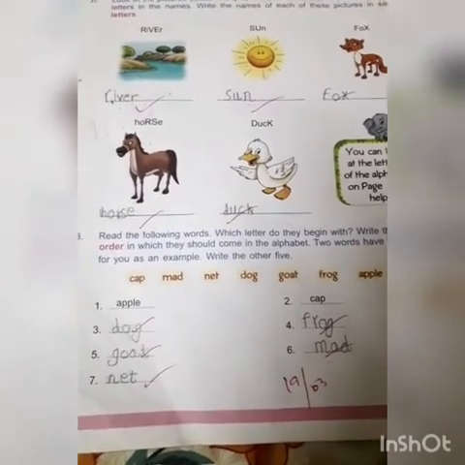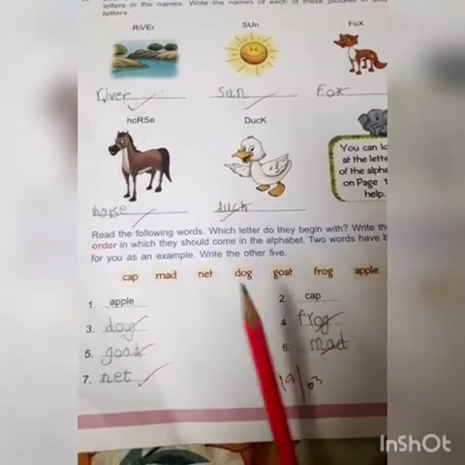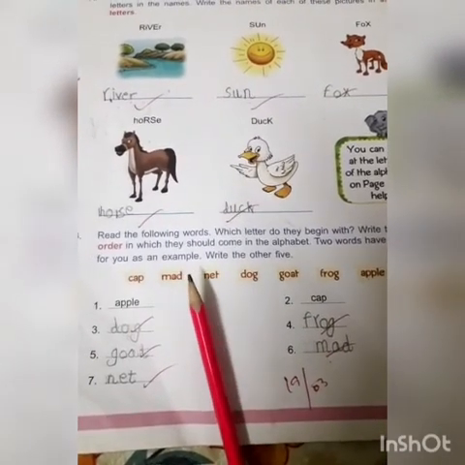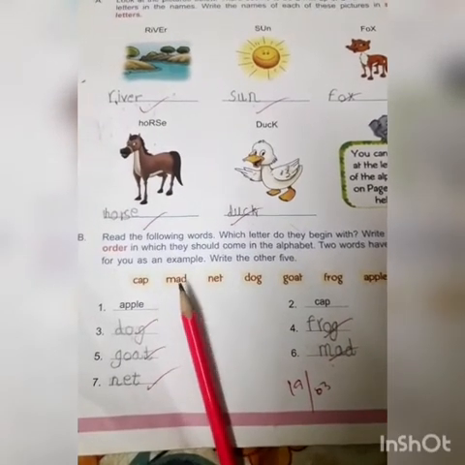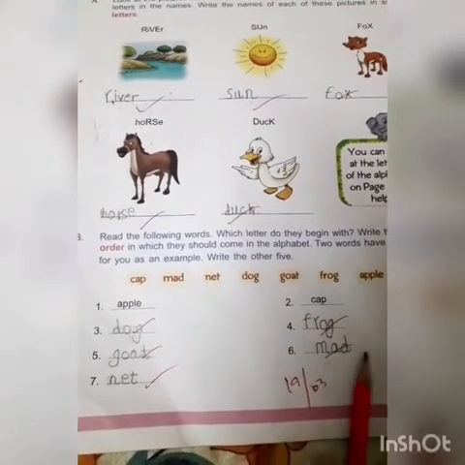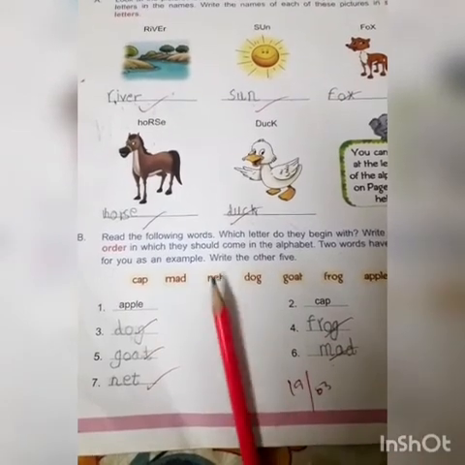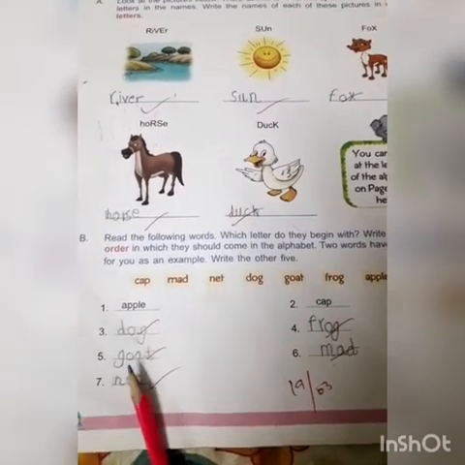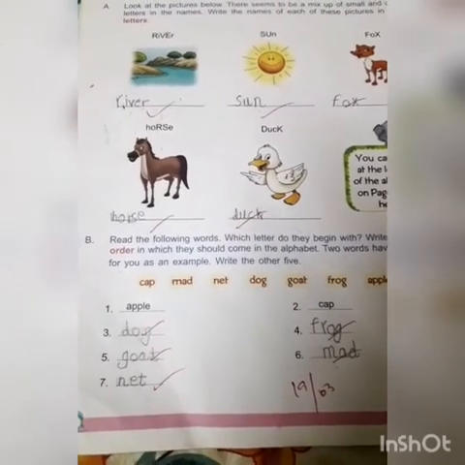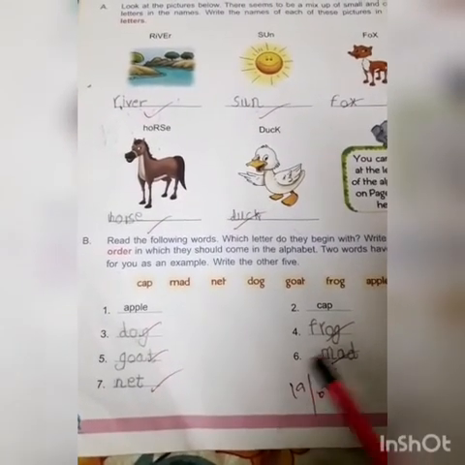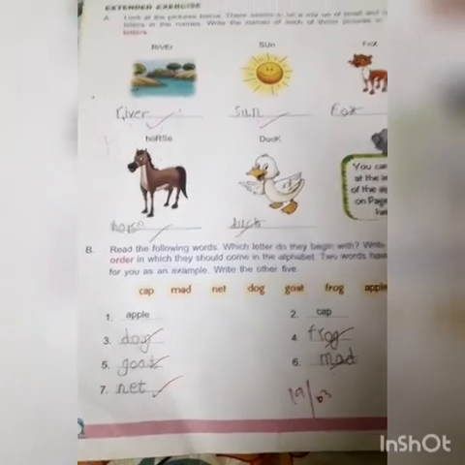These letters are missing, so leave them and you write K, L, M. M, M for mad. You write it here. And N, net. The word net, you write it here. Like this, you write these words in alphabetical order. Now take care.